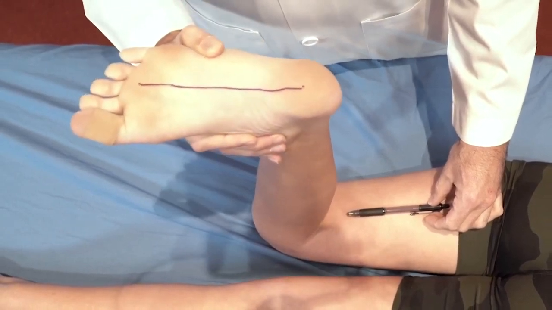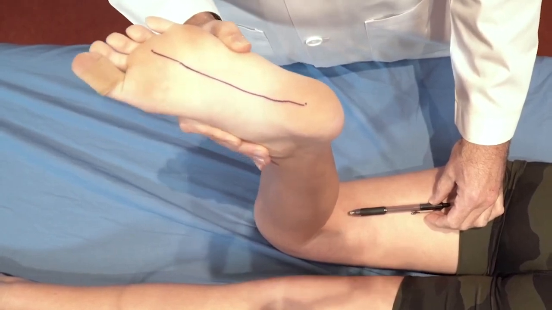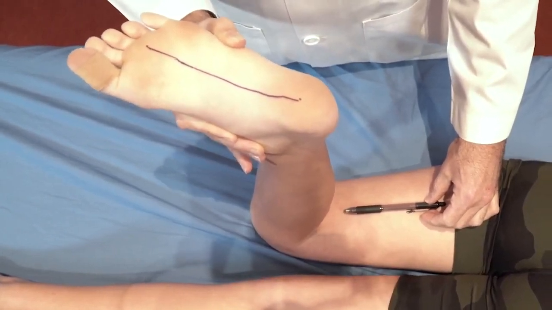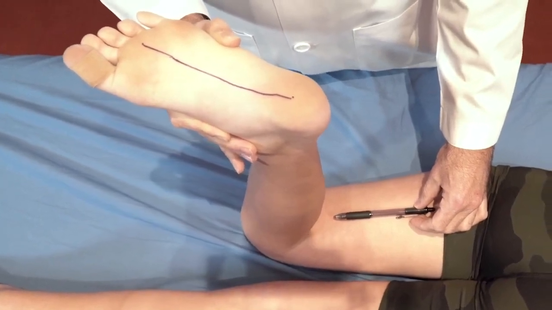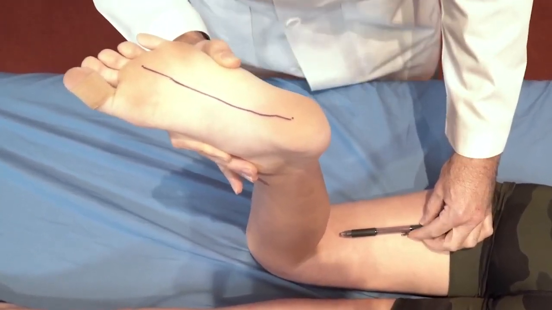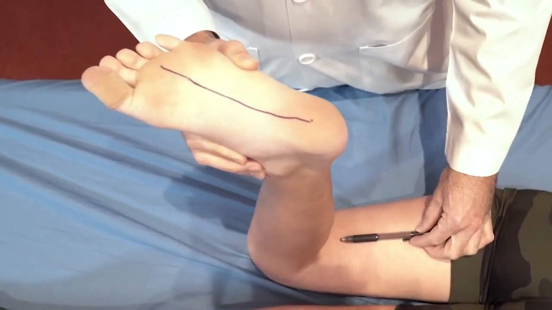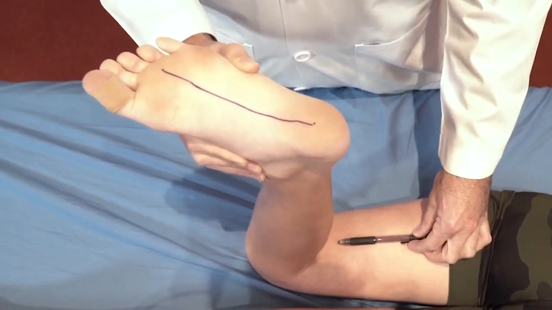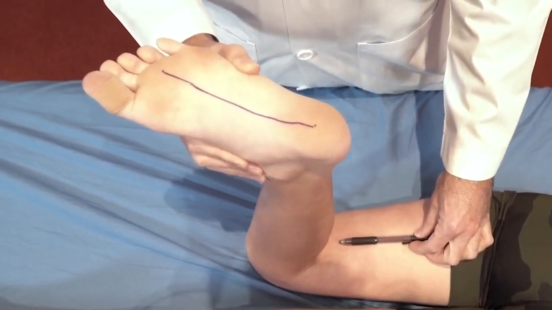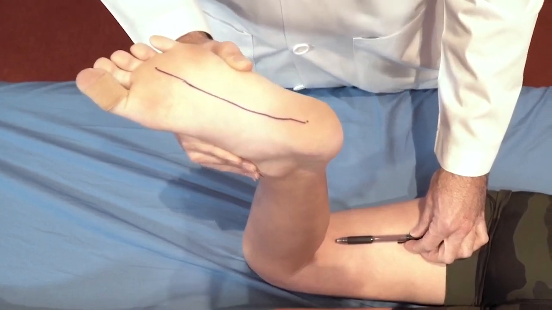If they are perfectly collinear, that would be 0. In this case, Taylor has somewhere between a 3 and 5 degree difference in those two lines, so she would be considered to have a thigh-foot angle externally rotated of approximately 5 degrees. Now, this is probably why we saw that slight external foot progression angle when she was walking.